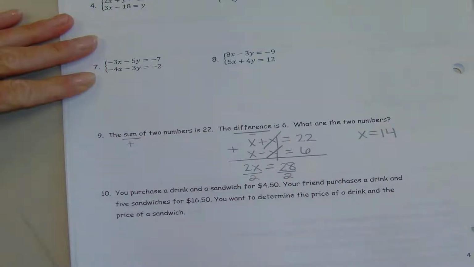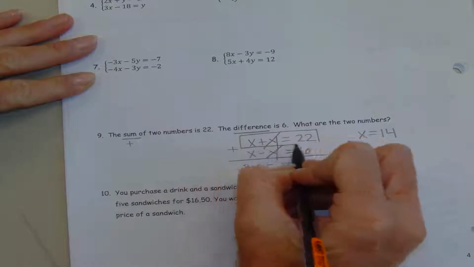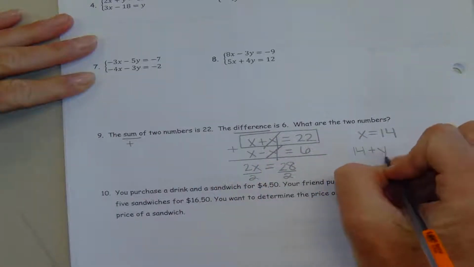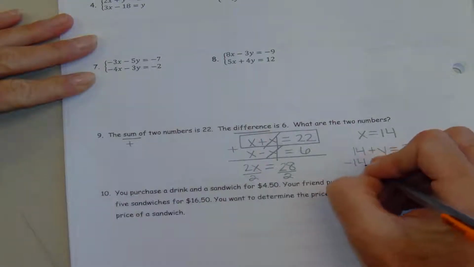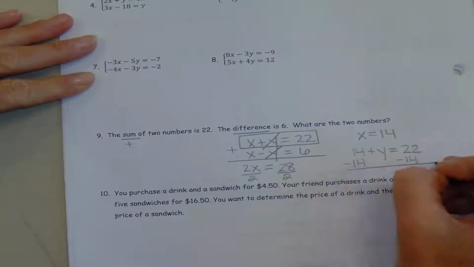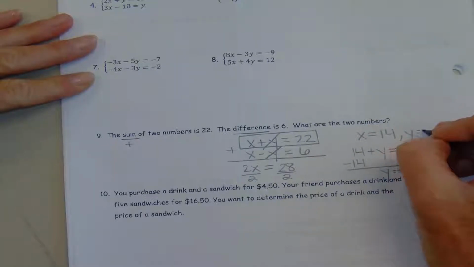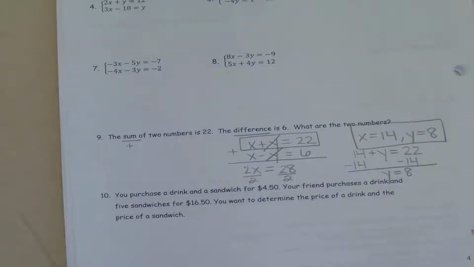Once I get x equal to 14, I can pick one of my two equations. I'm going to choose the top, and I'm going to plug in 14 for x, and I'm going to solve for y. Once I plug in 14, and I subtract 14 from both sides, I get y equal to 8. So my two solutions are x equals 14 and y equals 8.